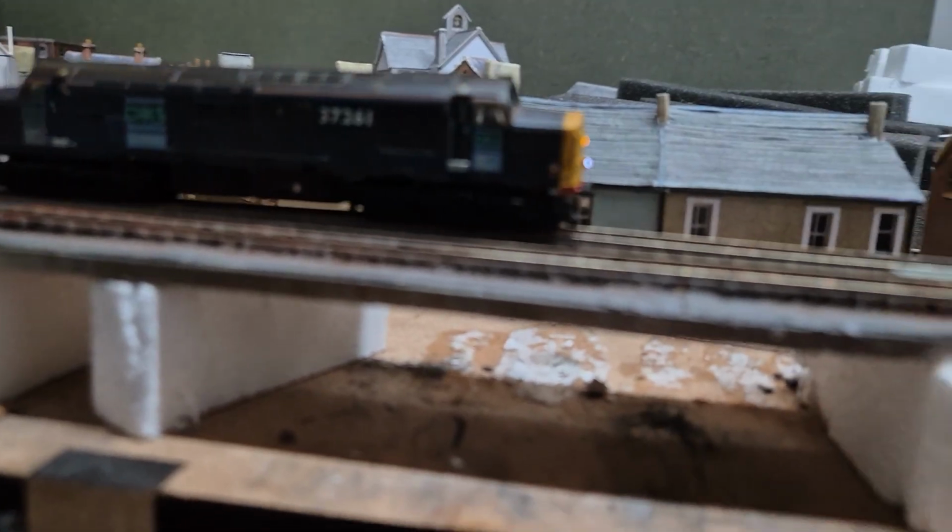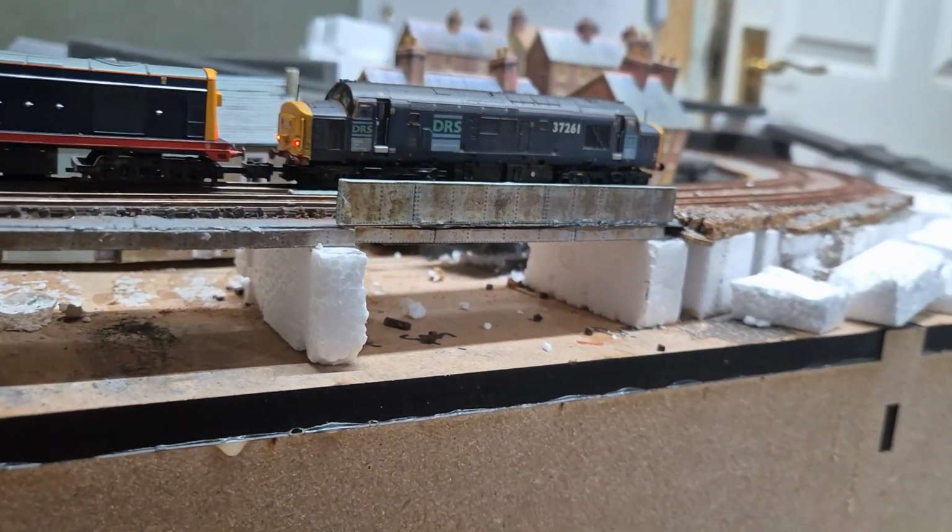And yeah, that's pretty much where I'm up to with Harrington. Hope you've enjoyed this latest update on the layout.